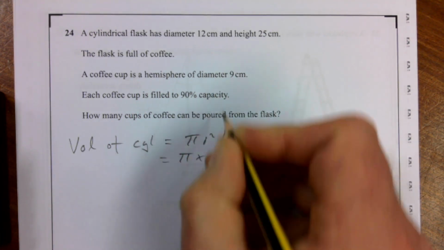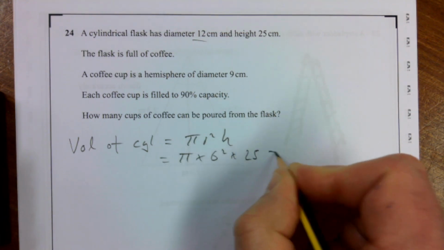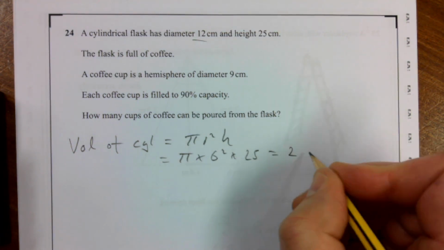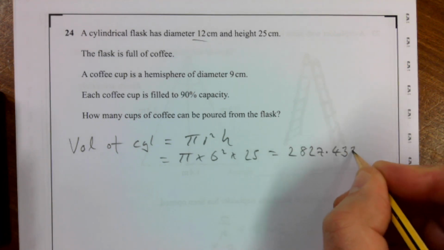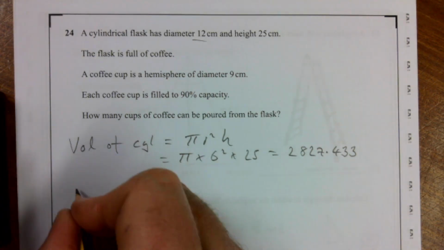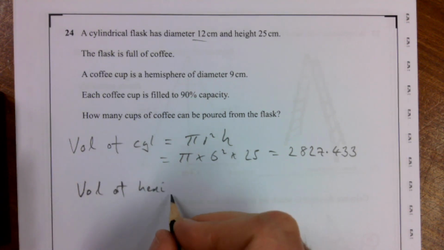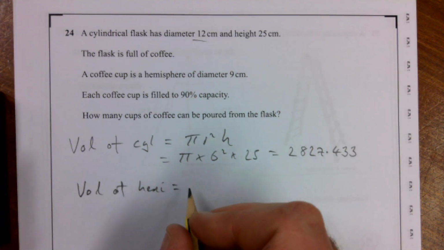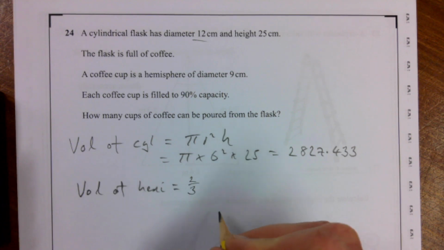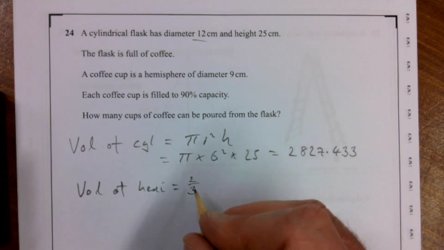So that's pi times, the diameter is 12, do you see? So that means it's going to be 6 squared times by 25. Put that into your calculator. Hopefully that's okay for you. You get 2827.433, I think. The volume of the hemisphere. Again, the formula for the volume of a sphere is in your inside front cover, which I've now kind of misplaced, but it's 4 over 3 pi r cubed. For a hemisphere, I'm just going to go 2 over 3, that would be half of it. Feel free to find the whole sphere and then divide it by 2, that would work as well.